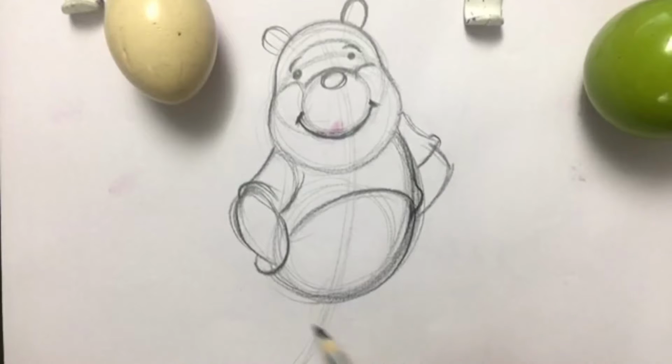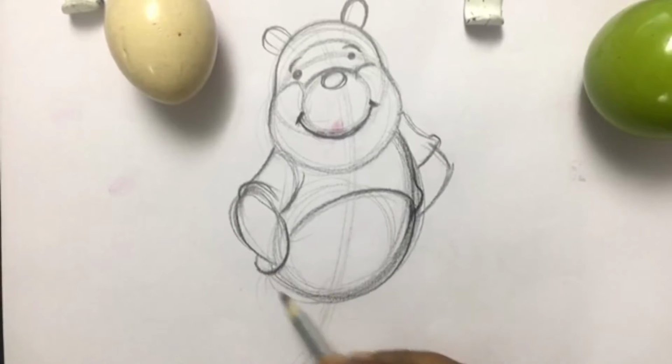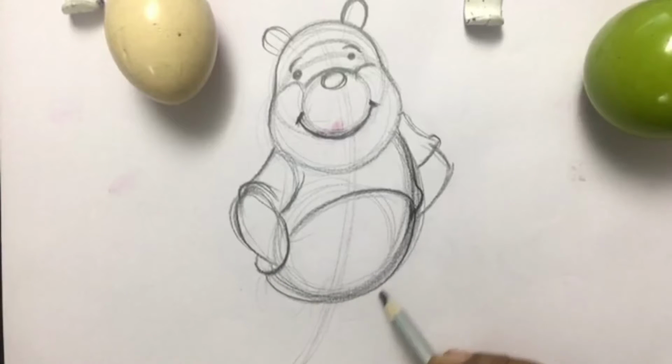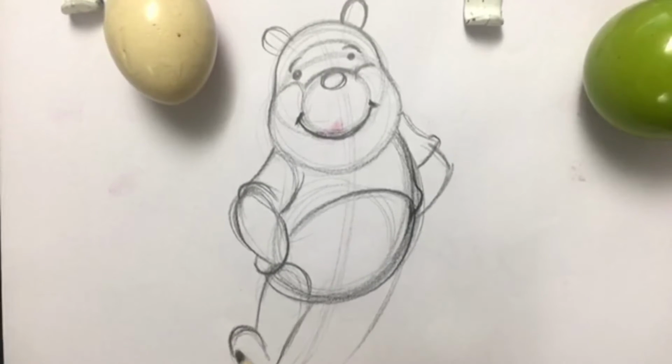Now the leg. Here the leg part. It's like a teddy kind of character. But a very nice bulky character it is.